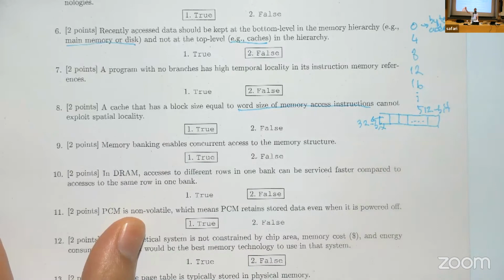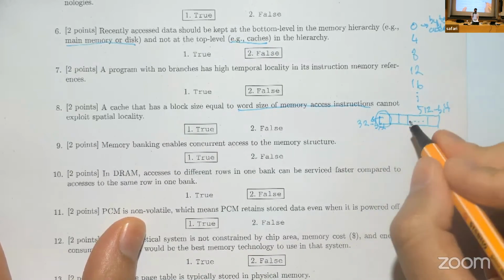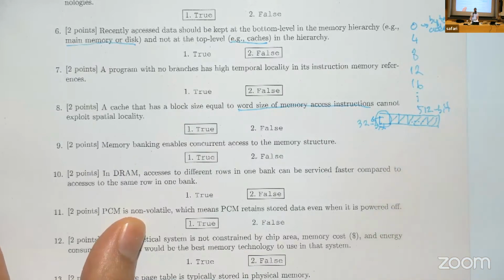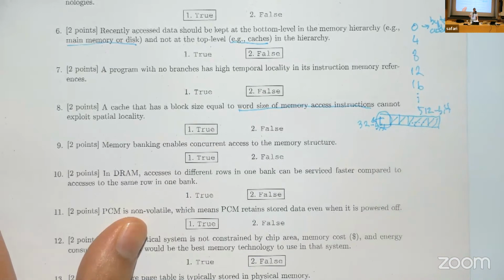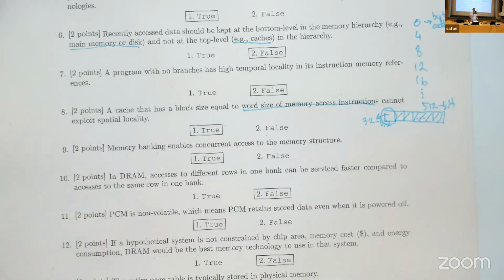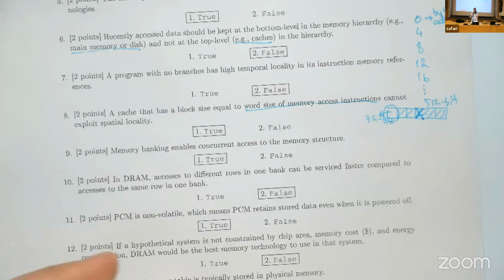The processor executes a load instruction to this word that I highlight here. But we will end up bringing all these other words in the cache line to the cache. And if there is spatial locality in the access pattern of the processor's memory requests, it might be the case that we will, for example, next access this word. And this cache essentially enables us to exploit spatial locality.